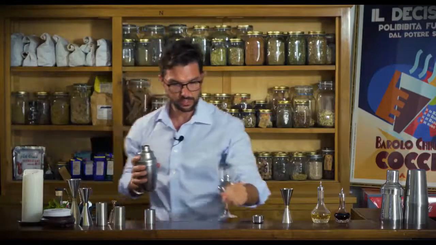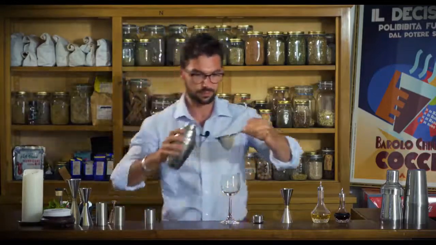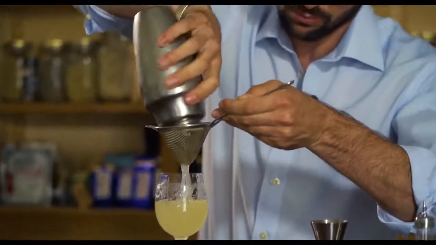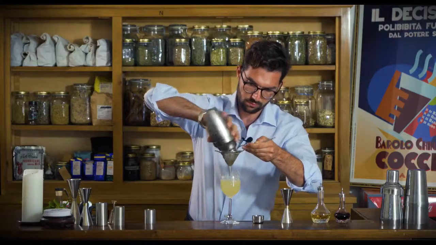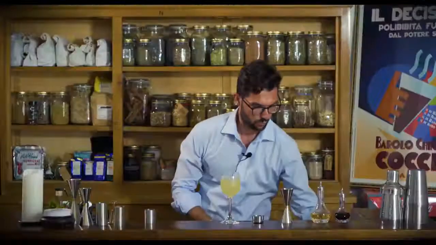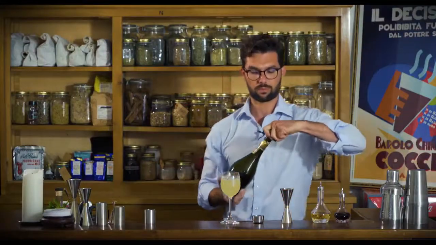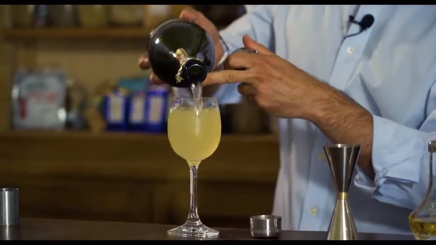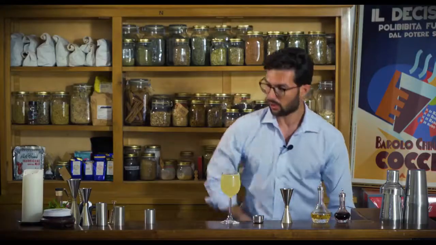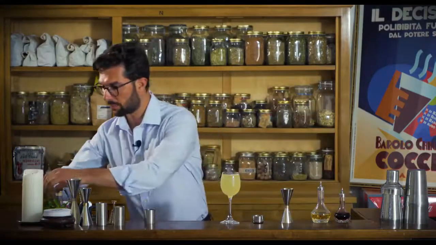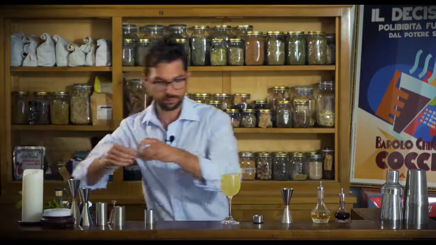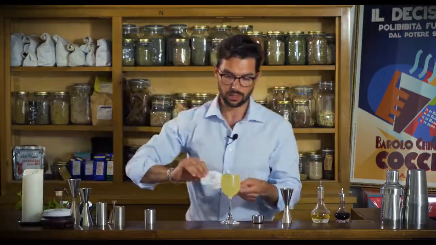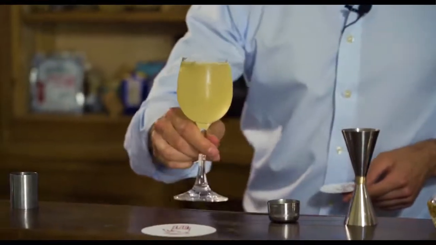We double strain it in a copper glass. And then we top it up with some champagne. And also we can garnish it with a small mint leaf. Ladies and gentlemen, this one is the classic Old Cuban.